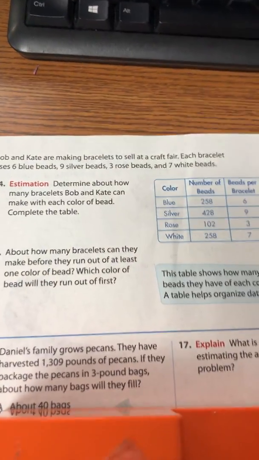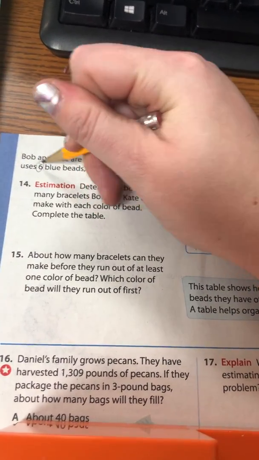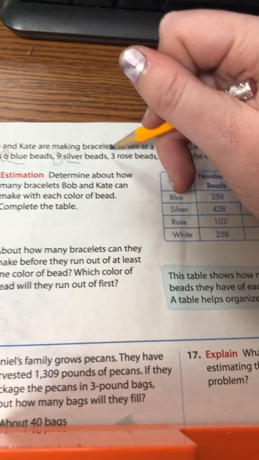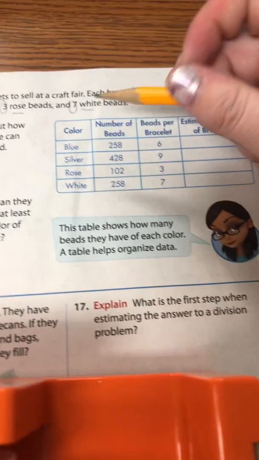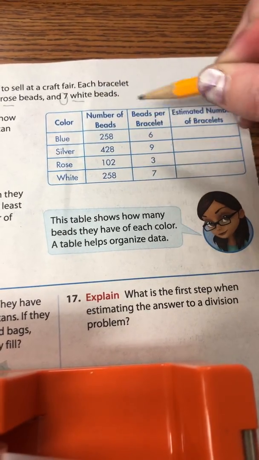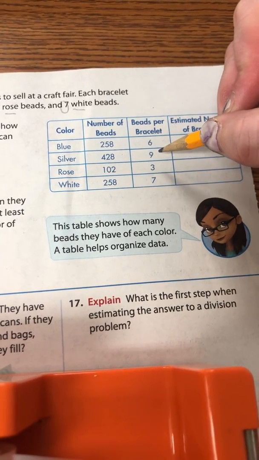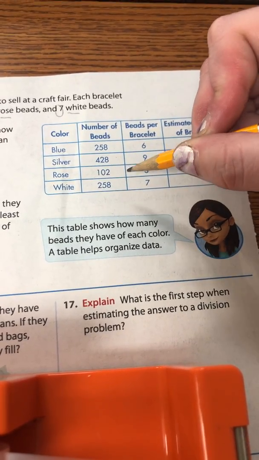Now I'm going to flip this paper over, and let's look at some problems on the back. Bob and Kate are making bracelets to sell at a craft fair. Each bracelet uses 6 blue beads, 9 silver beads, 3 rose beads, and 7 white beads. Over here it's telling me blue, 258 beads, 6 beads per bracelet, 428, 9 beads per bracelet, 102, 3 beads per bracelet, 258, 7 beads per bracelet.